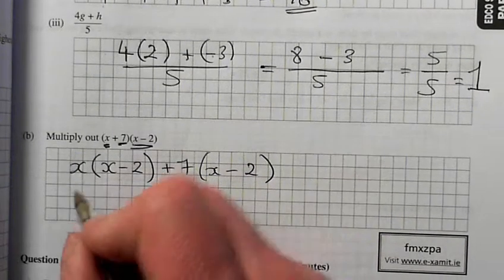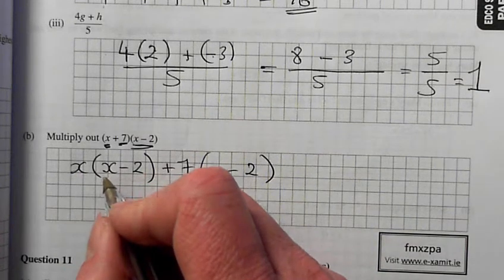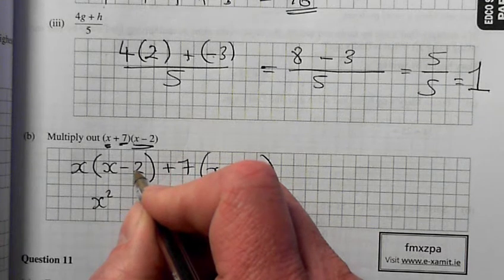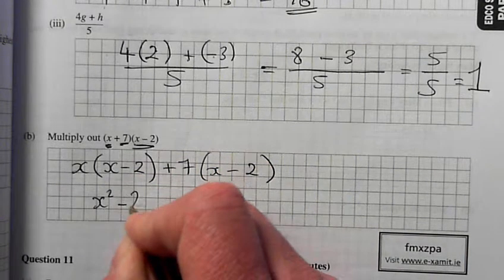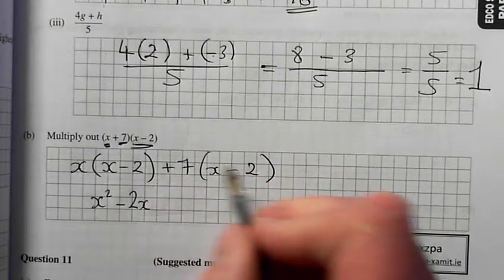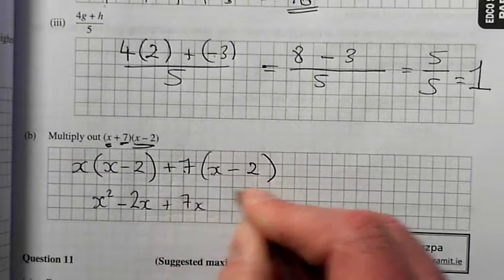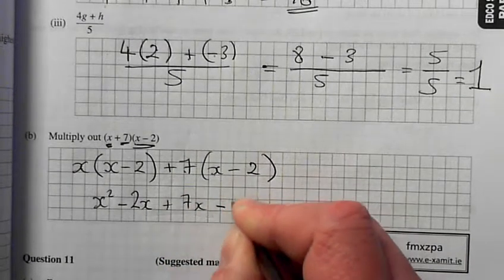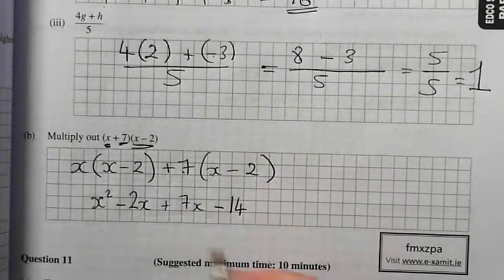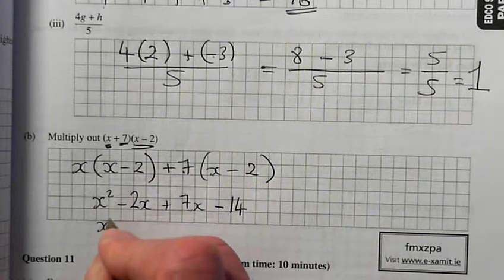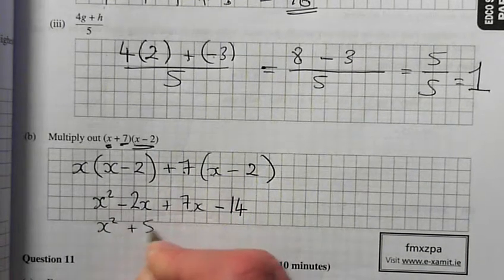So now we go x times x is x squared. X times minus 2 is minus 2x. Now we go 7 times x. 7 times minus 2 is minus 14. Now we add the x's together. 7x minus 2x is 5x.